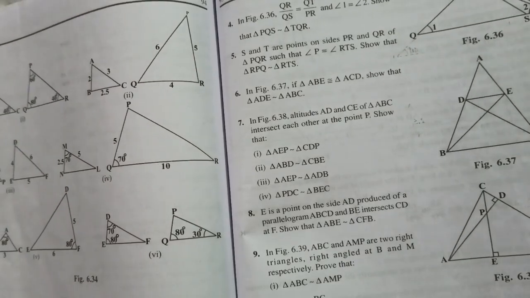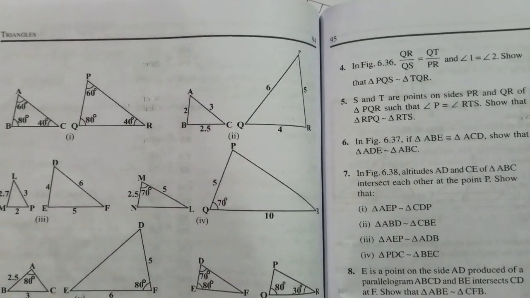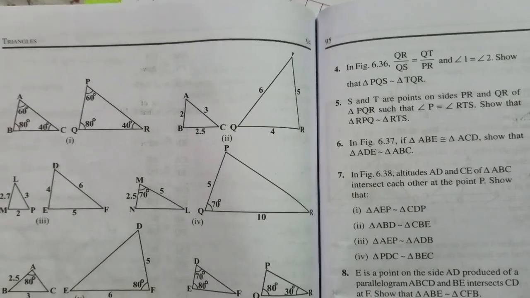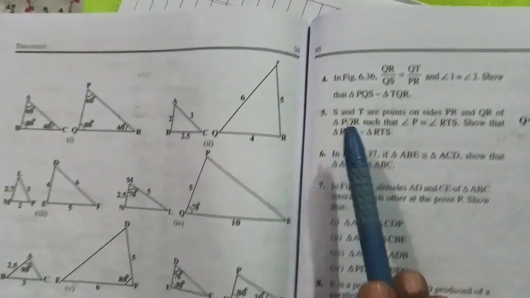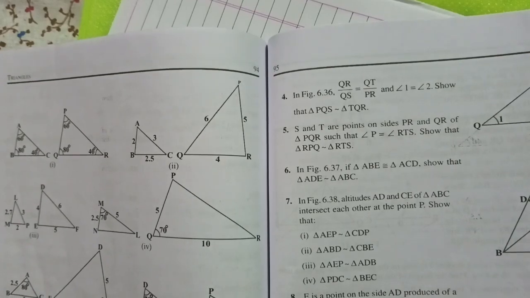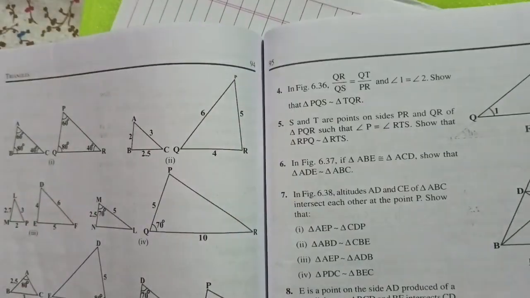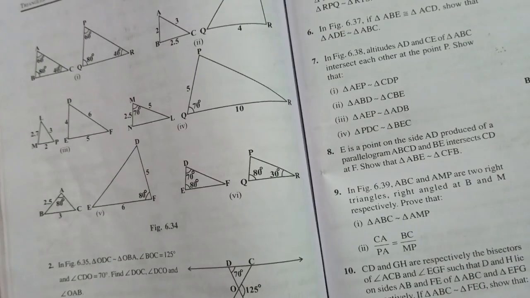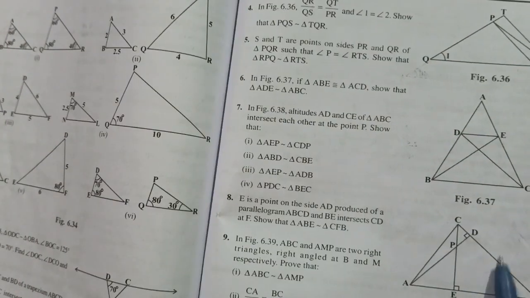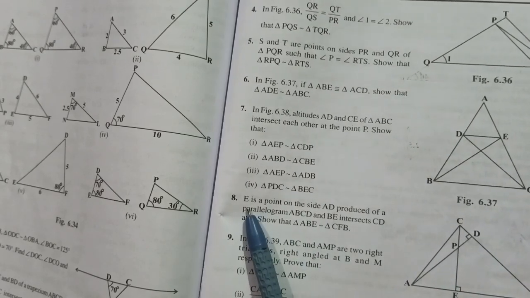Based on that, question number 2 is very important, and we can expect question number 4, also very important. And here question number 3 is also very important, prepare well.